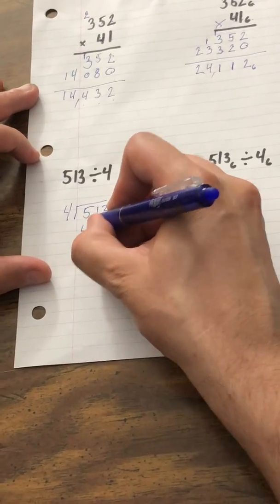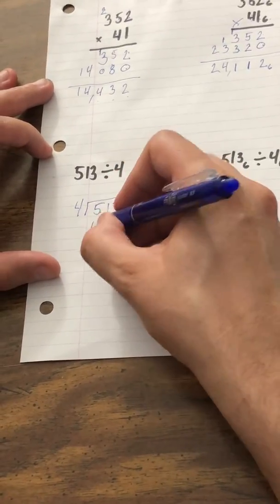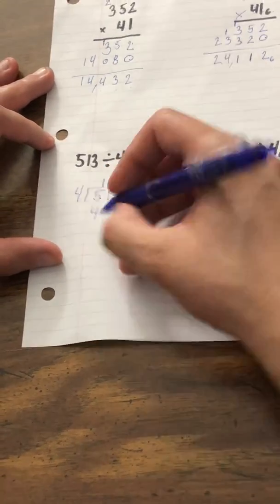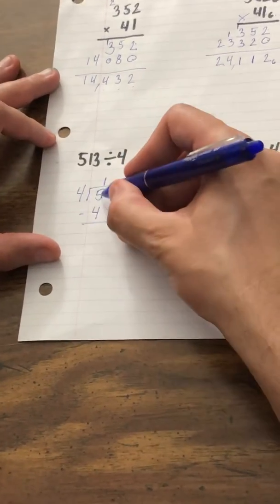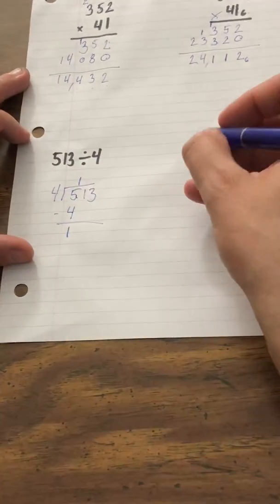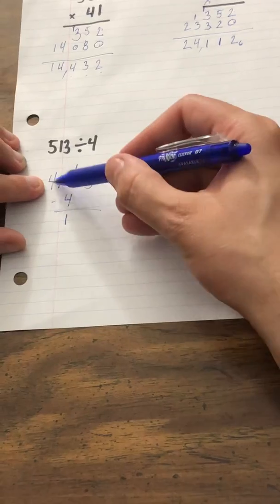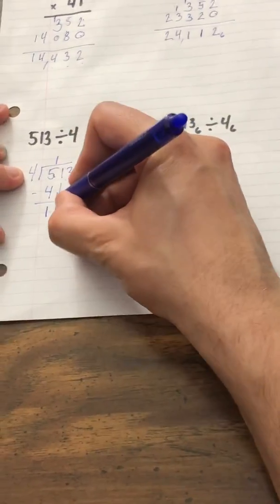So then we place this 4 down here. How many 4s did it take to get us into this 5? 1. Then we subtract. 5 minus 4 is 1. Then we reevaluate. Can 4 go into 1? No. So that means we have to drop down this number and we get 11.